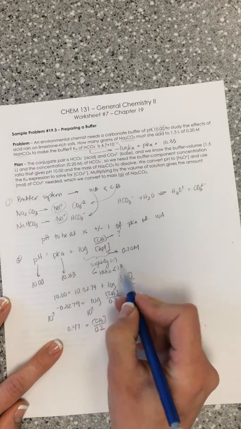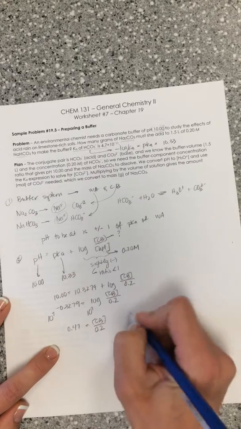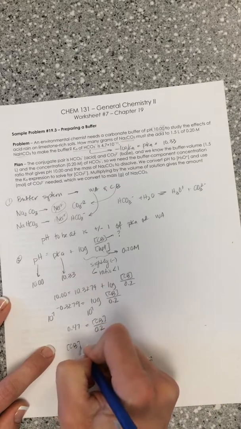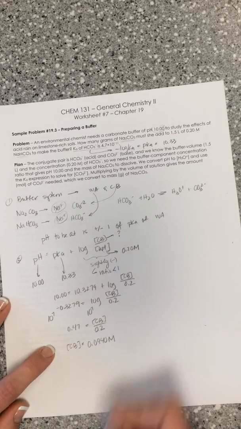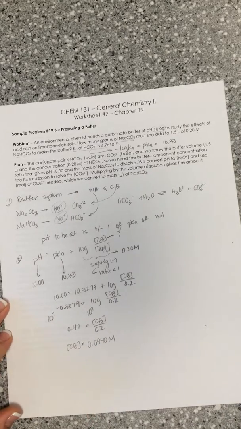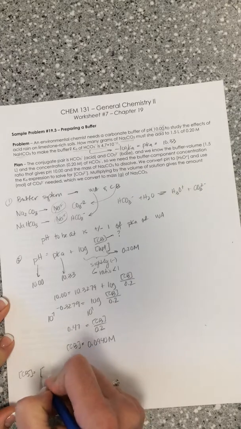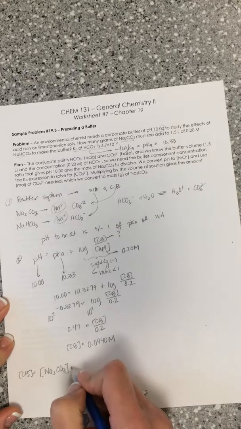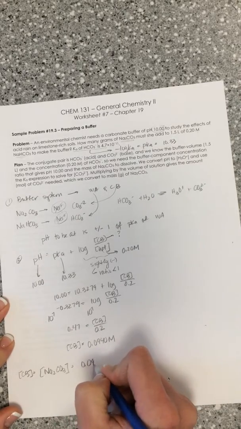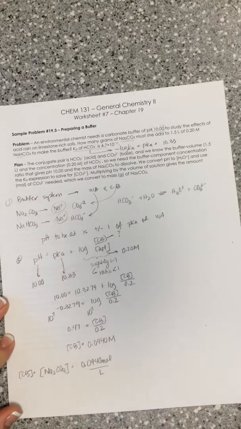We already predicted we wanted a ratio less than 1, and we do get that. But this will tell us that the conjugate base concentration is going to be equal to 0.0940 molar. So again, our conjugate base concentration is going to be equal to the concentration of Na2CO3, 0.0940 moles per liter. That's what we want our concentration of conjugate base to be at.